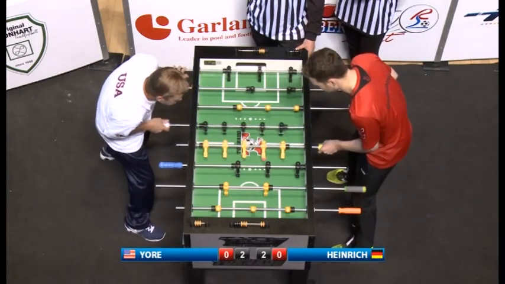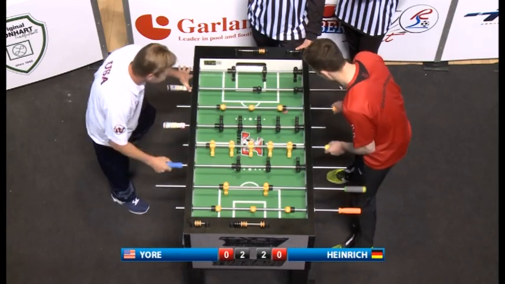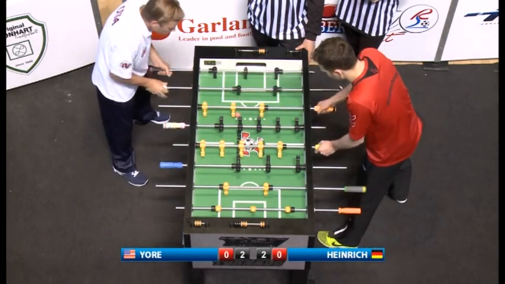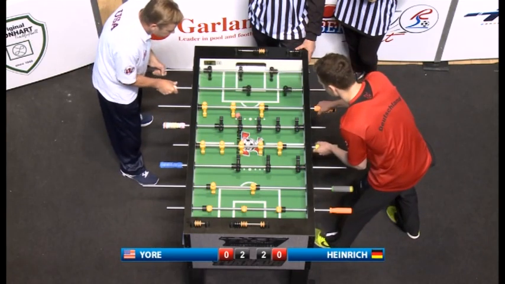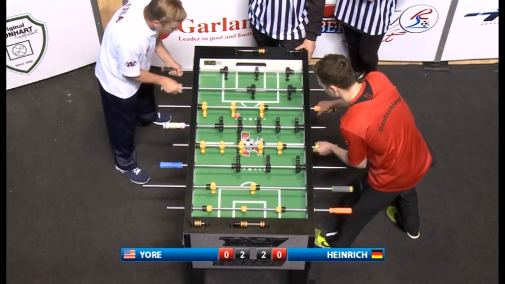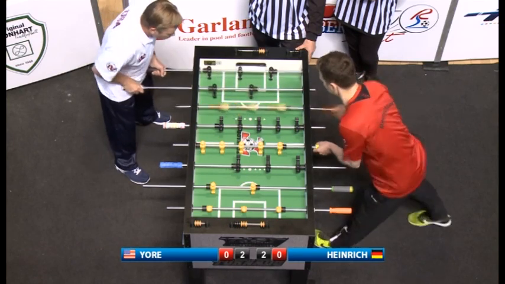Heinrich tried to pass it along that near wall, blocked away by Yor. This time Ruben does get it through. You can see Ruben Heinrich has spent some time on a Tornado table. Ruben has not been to the U.S. to compete on the American Tour, which is held on Tornado.